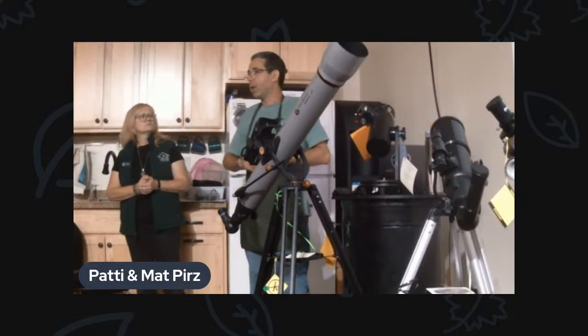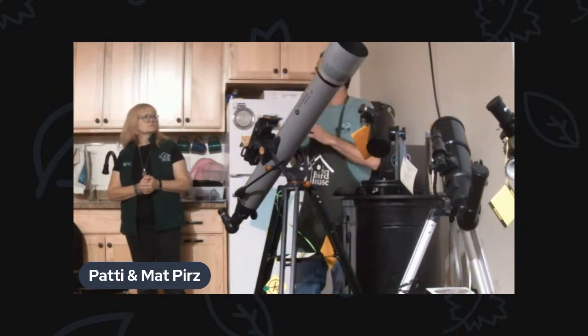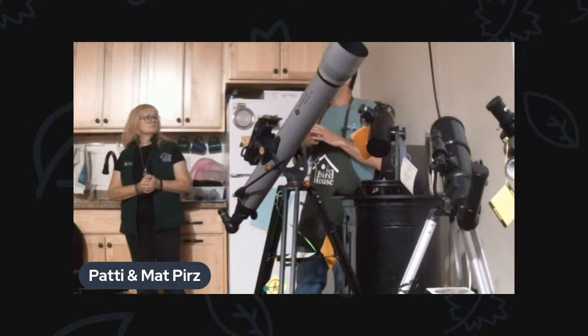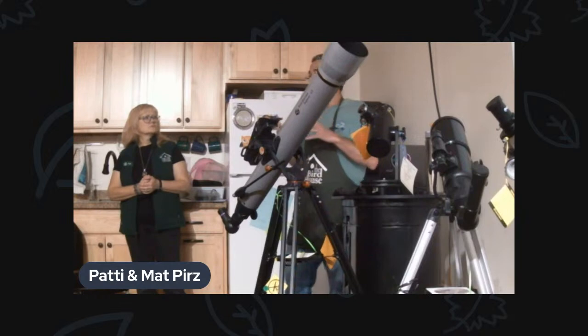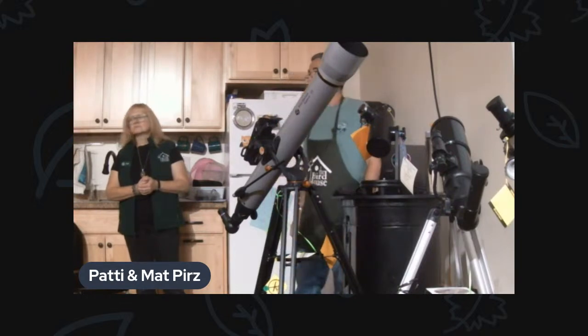But if you want to look at, say, planets, a smaller aperture is going to be a problem. If you're looking at dimmer objects, different nebulae and things like that, you want to go with a larger aperture. So you've got to kind of take all those things into account.